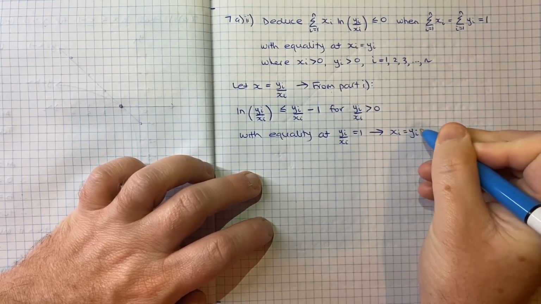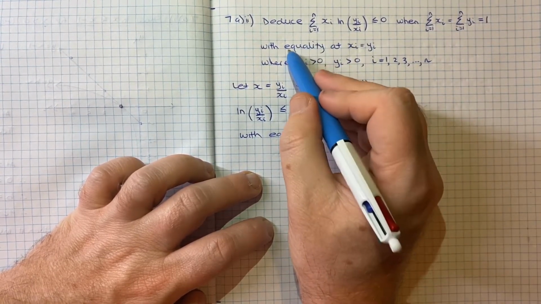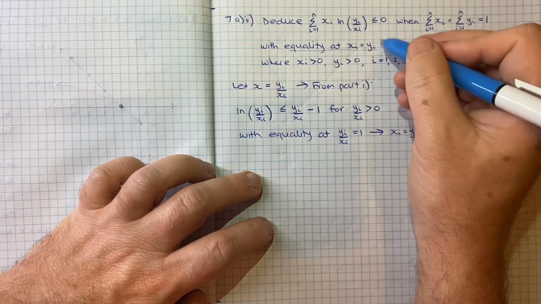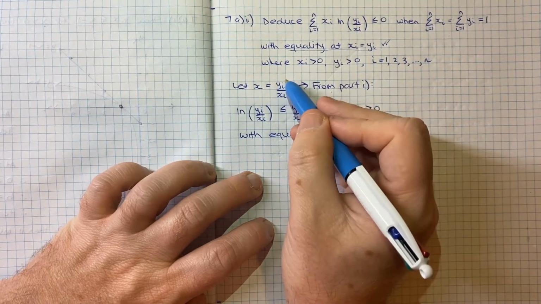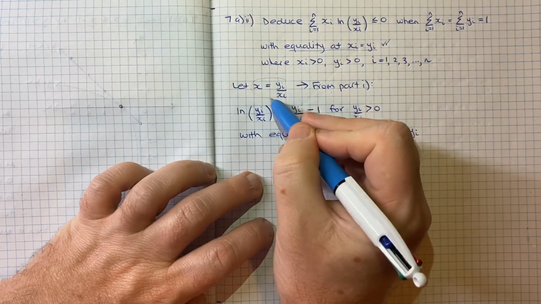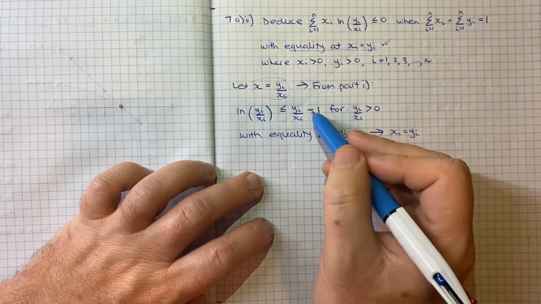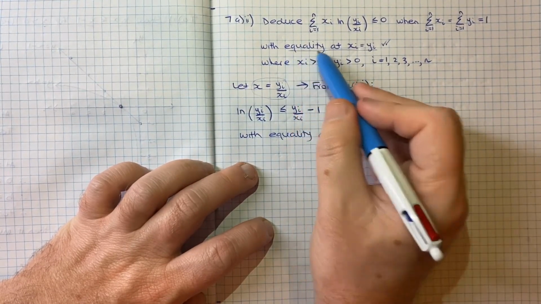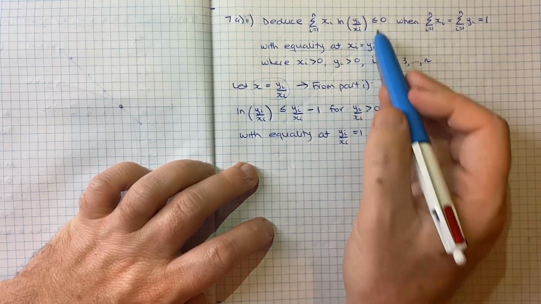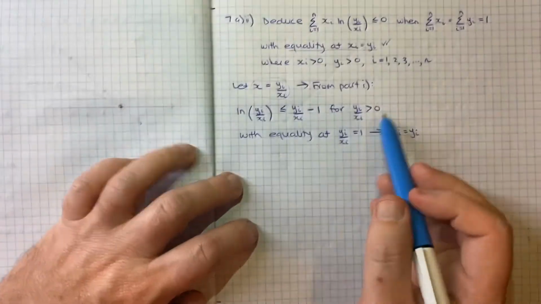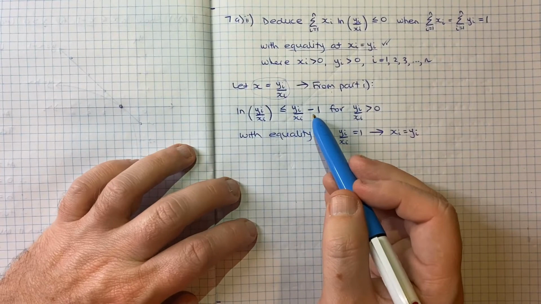And that's one of the bits we had to show. So we've done this bit pretty quickly. And again, it all came down to strategically picking how to define x. So we've got this bit of the question done, but now we need to do the main bit, which is showing this inequality. And I think we just need to do a bit of rearranging and we'll get there.